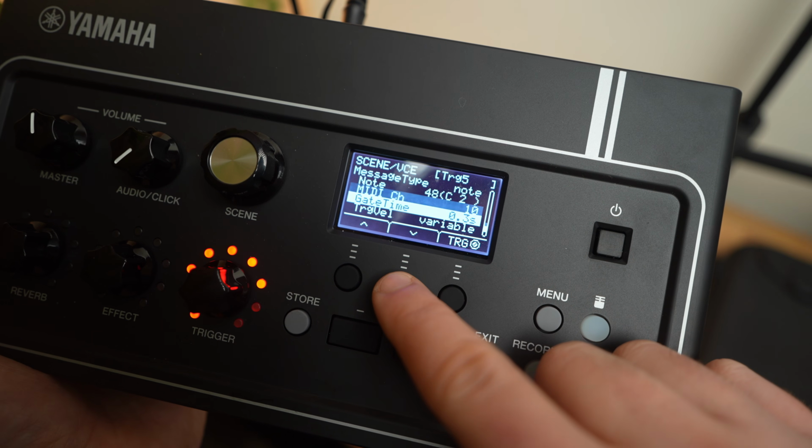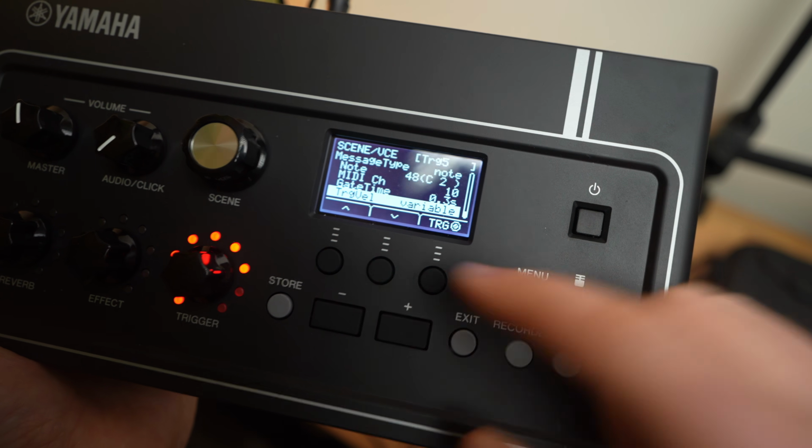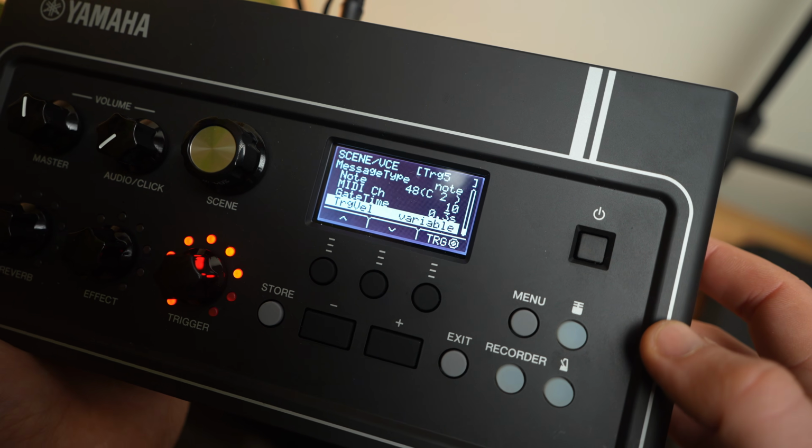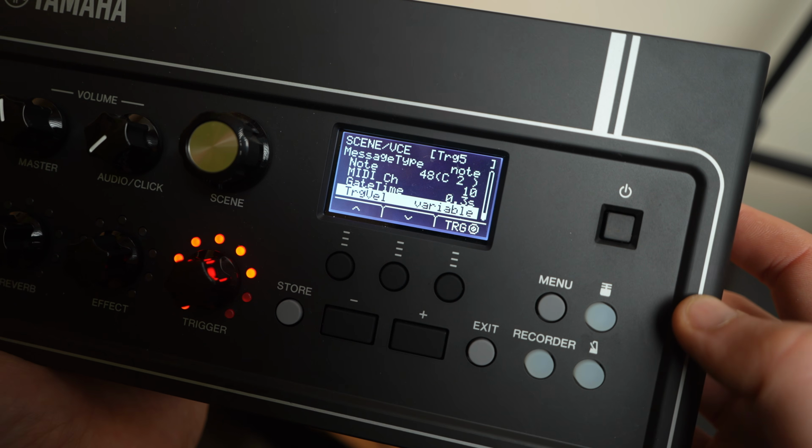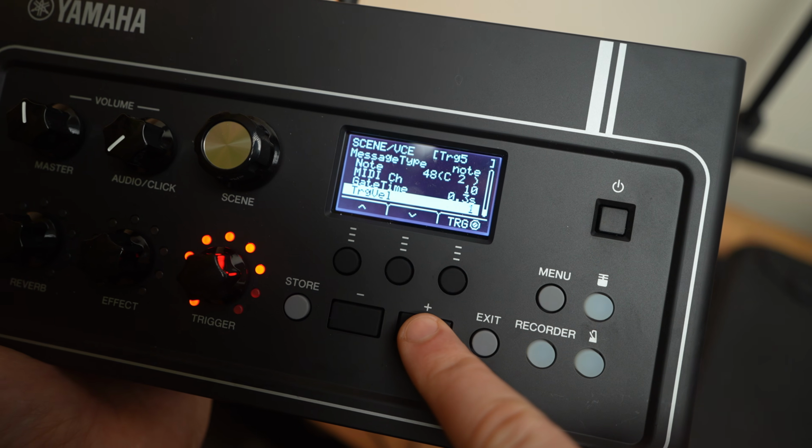Then the only other thing we need to look at is trigger velocity, and that's the dynamics. So if you're on variable, that means that you'll have dynamics when you hit the pad. I don't want that. I want it to be constant, the same every single time. So I'm going to use the plus button to move that all the way to 127. If you hold down the plus button, it does skip up in 10. This is a little fun fact for you.